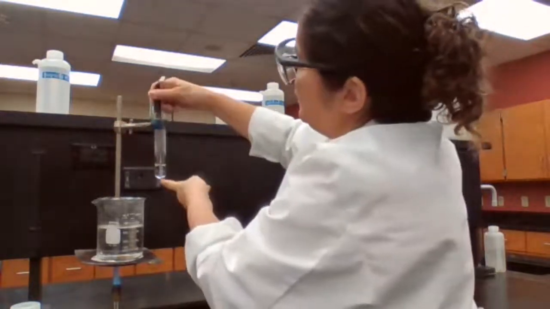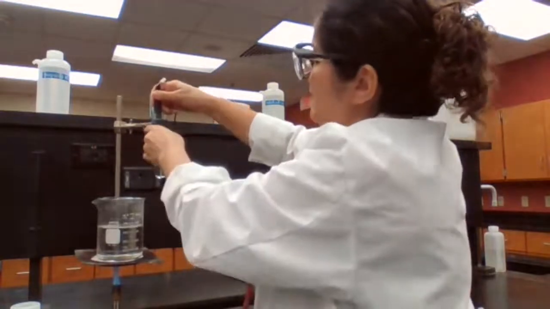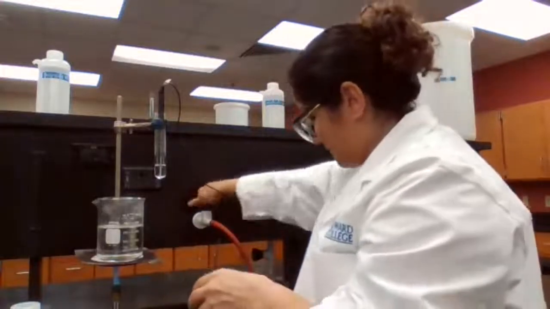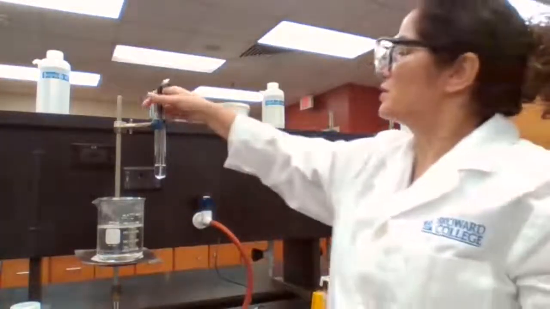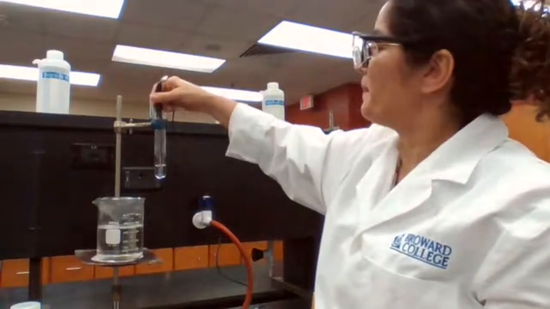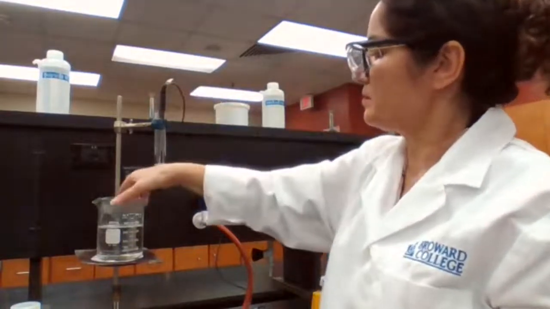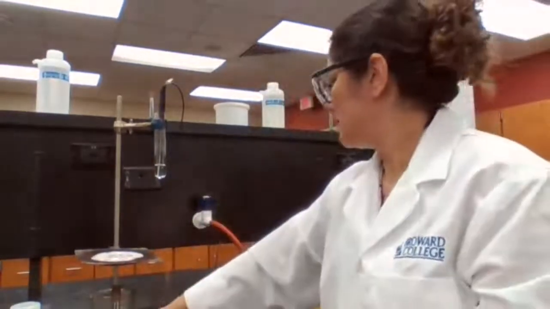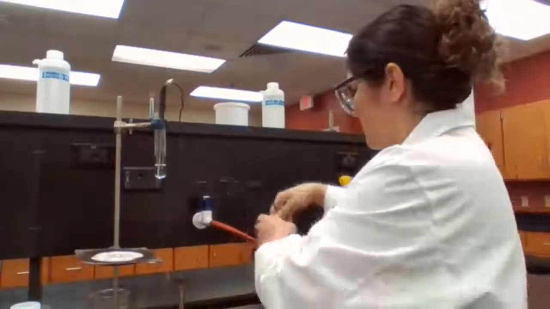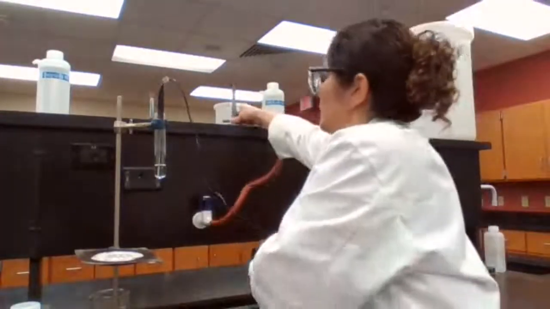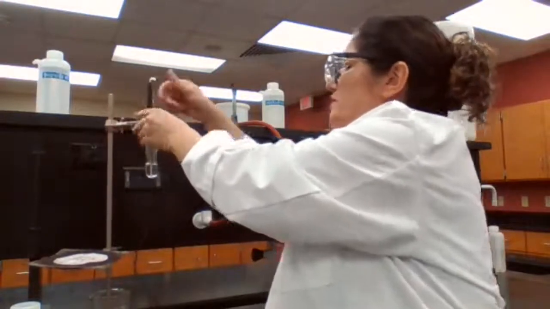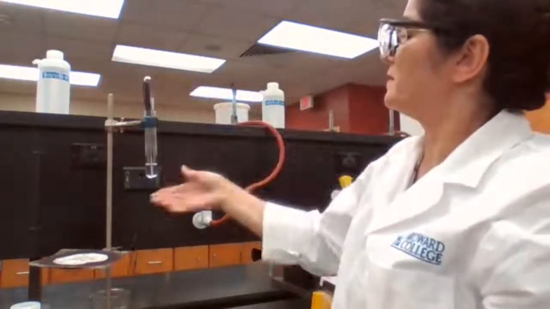We're going to leave it out for cooling down. I don't need the Bunsen burner anymore. I'm going to turn it off and wait for the solution to freeze.